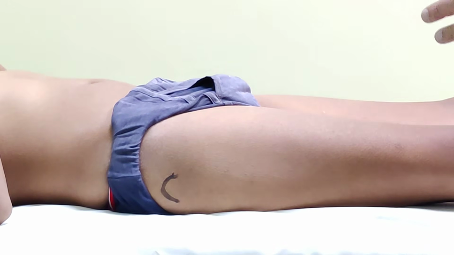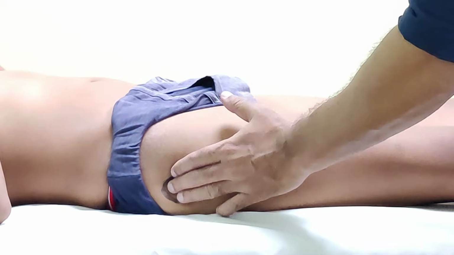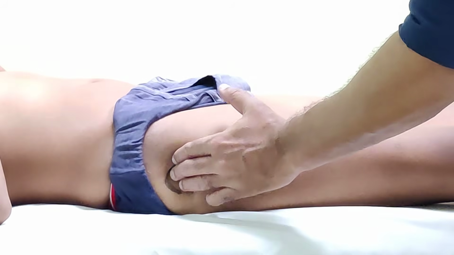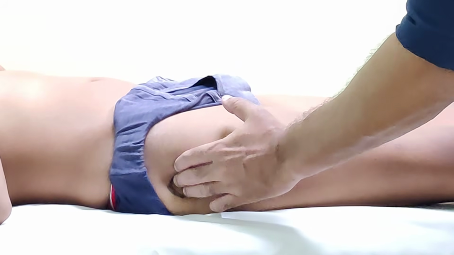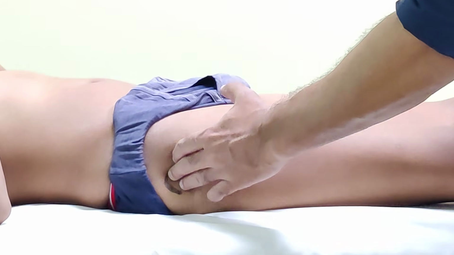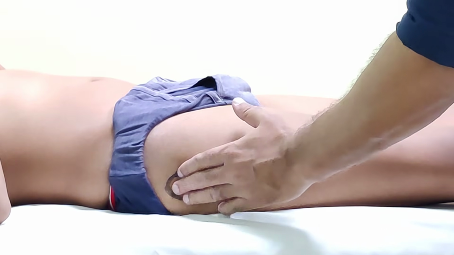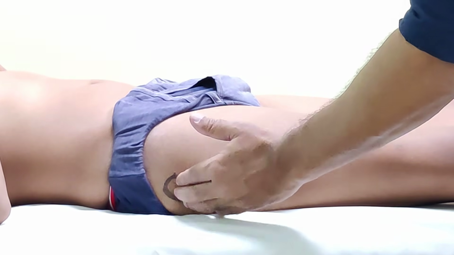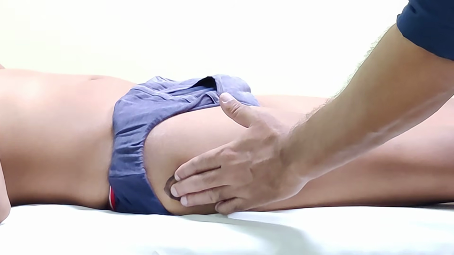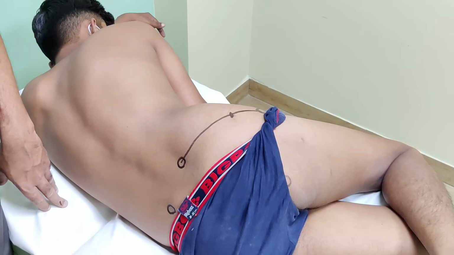Now the second area that you need to feel for any pain or tenderness is the GT. I have shown you how to feel the GT. So feel for any thickening, any broadening, or any irregularity across the GT. That may be a giveaway of trochanteric bursitis or any old fracture in that region.